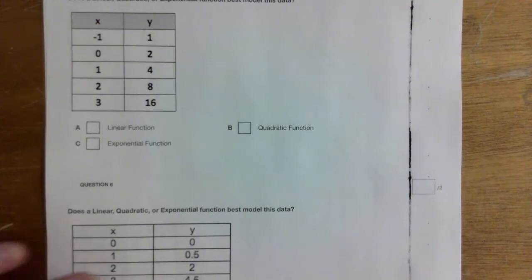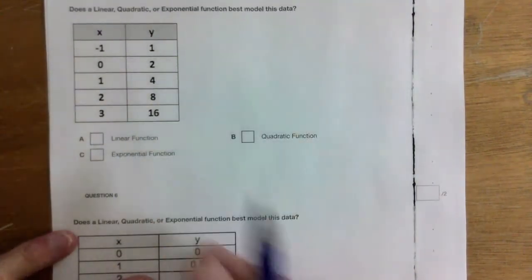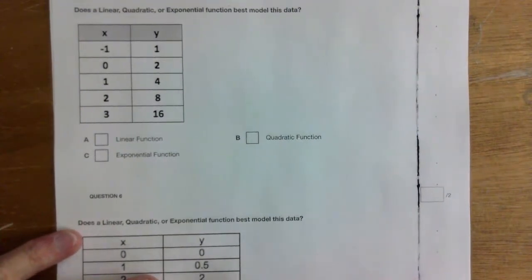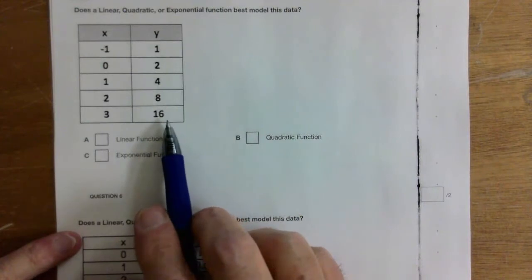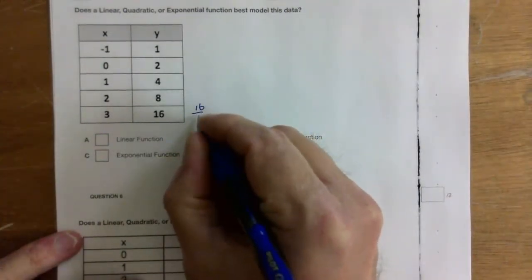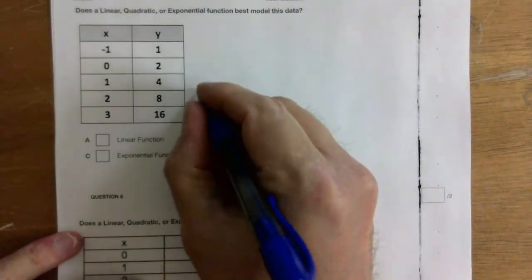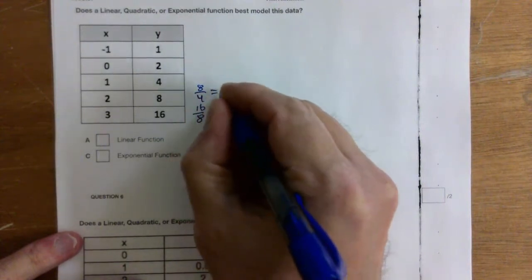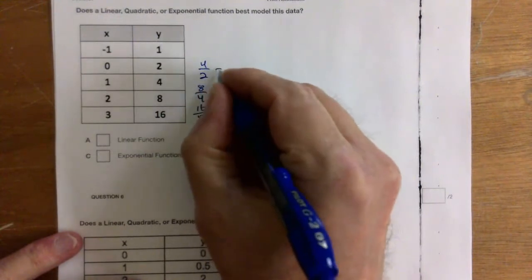Guys, this one is different. We can do the differences here, but it's not going to help us. But if you notice that this doubles every time, it doubles. So take the ratios. 16 divided by 8, that equals 2. 8 divided by 4, that's 2. 4 divided by 2, that's 2.